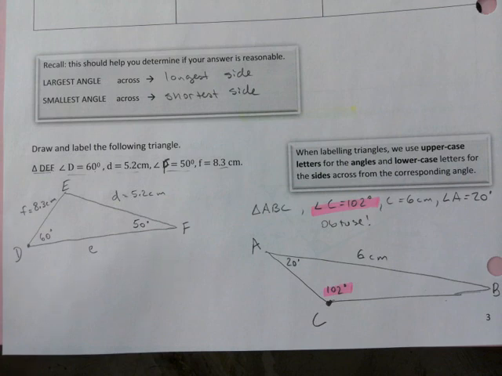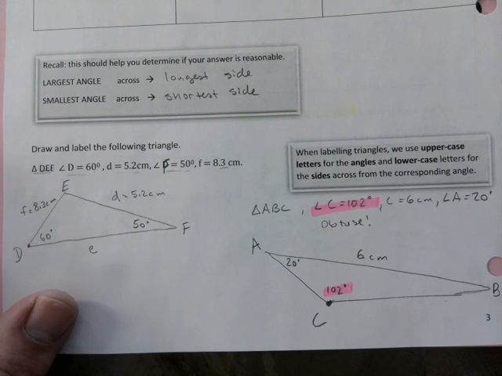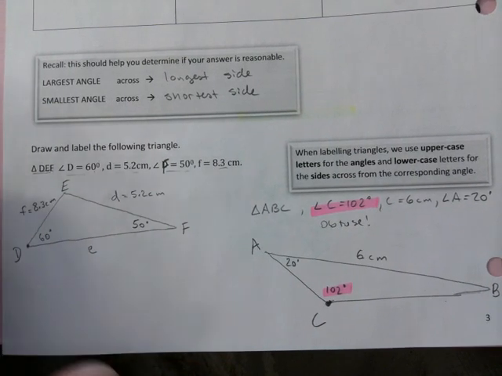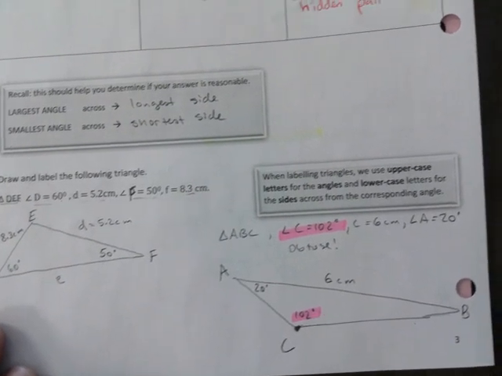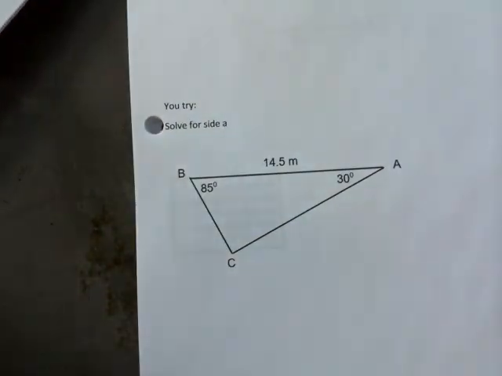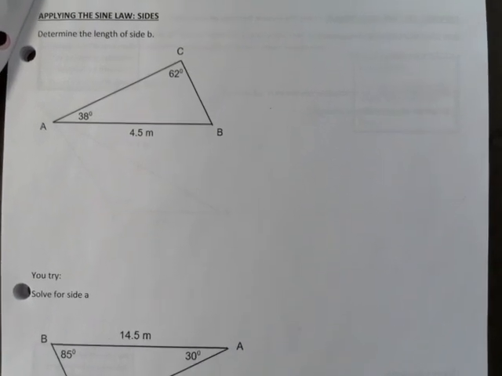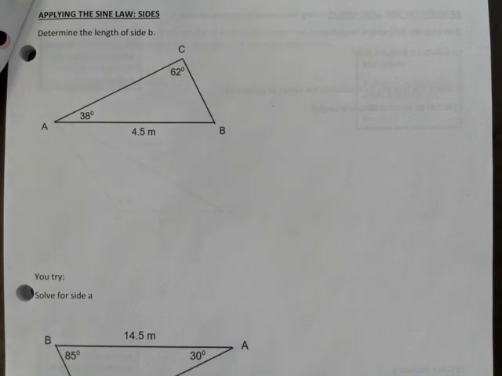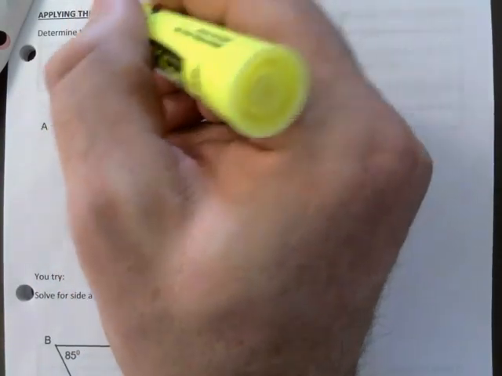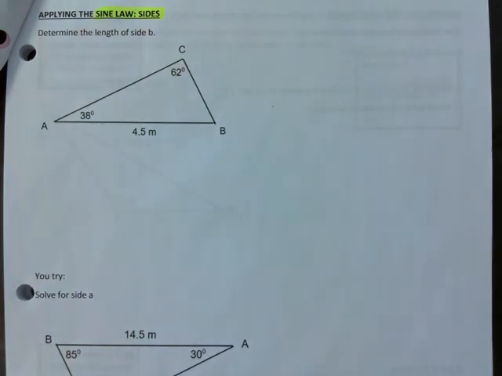Okay. Now we're going to use the sine law. We're going to actually solve for sides. And remember, I always get you ready for word problems ultimately. But if you attempt the questions, you'll be fine. Okay, so let's go to page 4 here. Applying the sine law, and first we're going to do sides, right? And then we will do angles later.